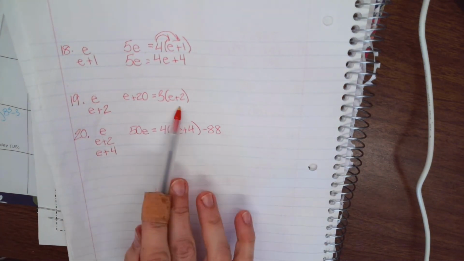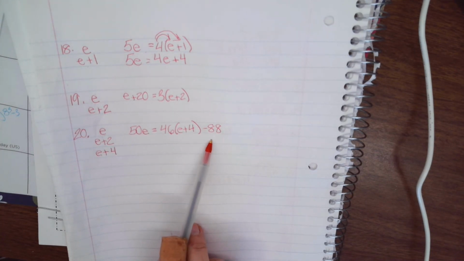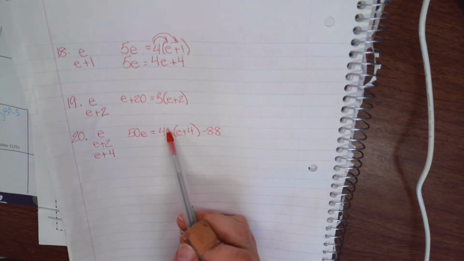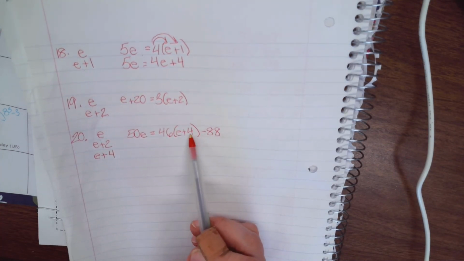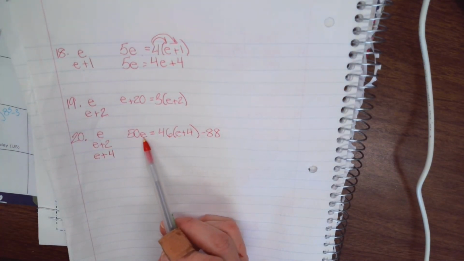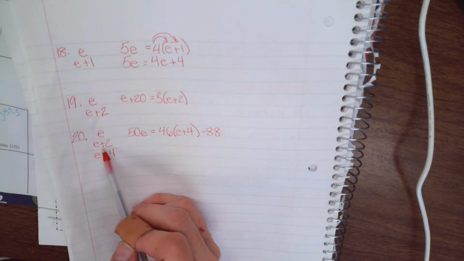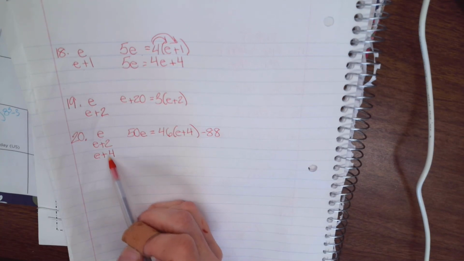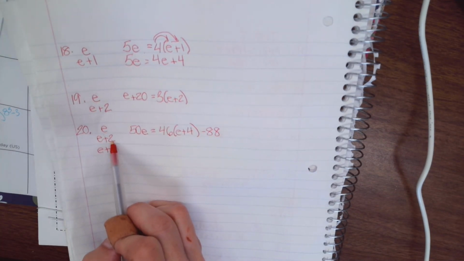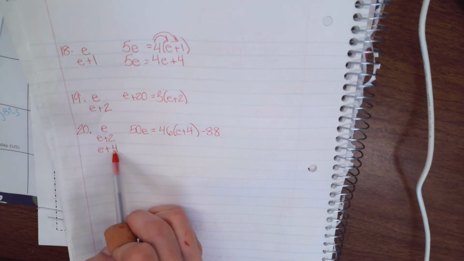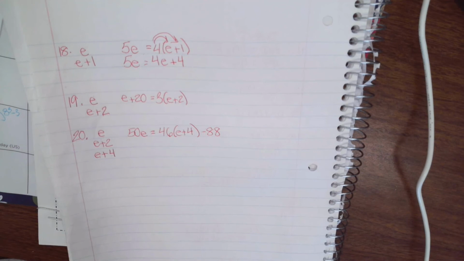So it's just like this one, but we're adding another step. Okay? How do you solve this? Distributive property, combining like terms, solving for e, and this is going to have 3 answers. Whatever you get for e, you're going to add 2 to it, and then you're going to add 4 to it, and then you will have 3 consecutive even answers.